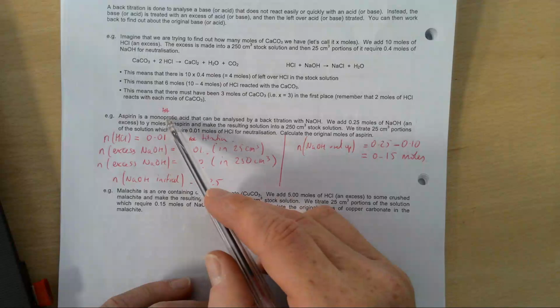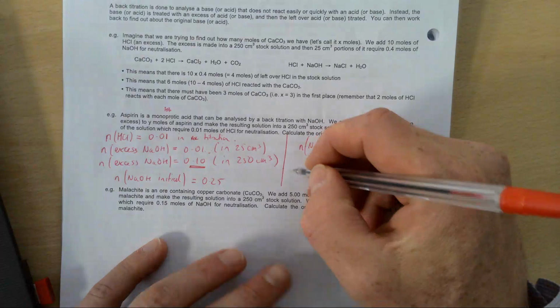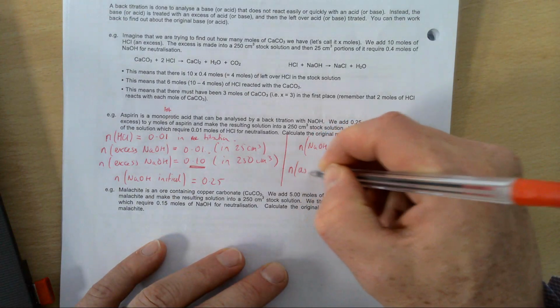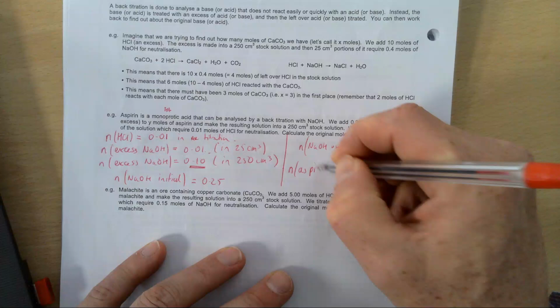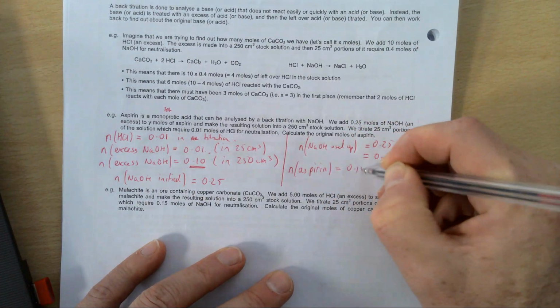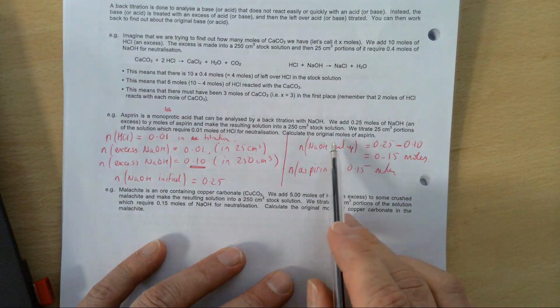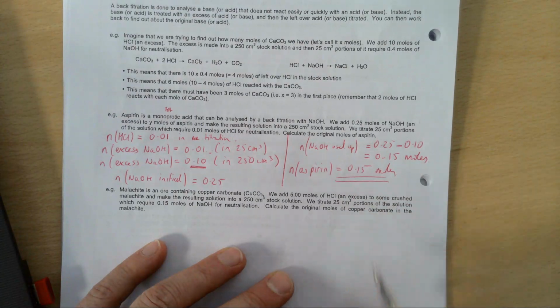And given that aspirin is a monoprotic acid and sodium hydroxide is monobasic, the number of moles of aspirin must be the same as the number of moles of sodium hydroxide that we used up. Aspirin is also equal to 0.15. We're asked to work out the number of moles of aspirin, and so that's what we've done.